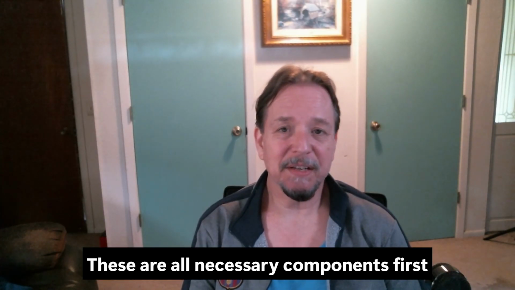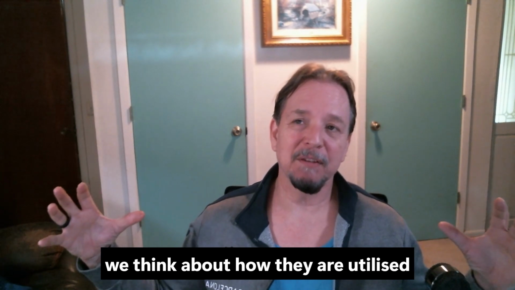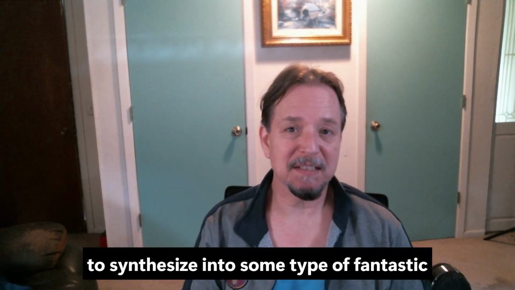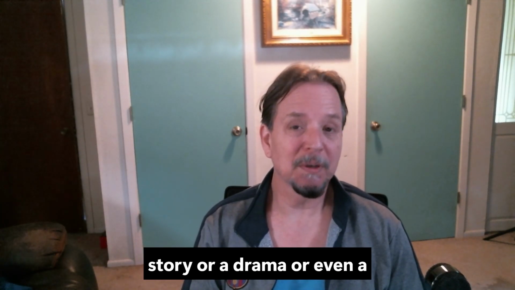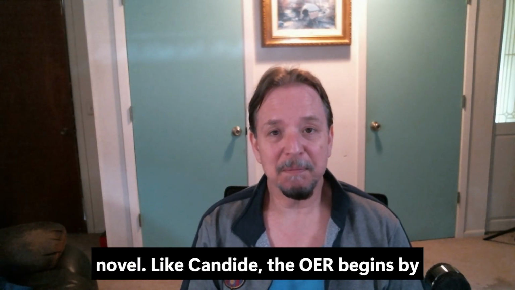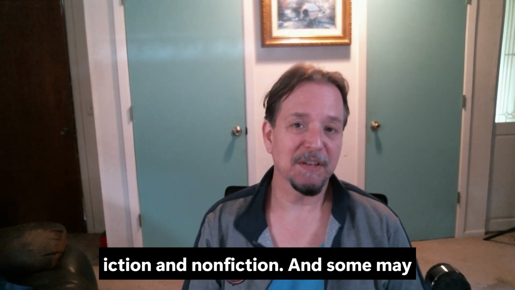These are all necessary components for us to start to consider in isolation as we think about how they're utilized to synthesize into some type of fantastic work of fiction, whether it's a short story or a drama or even a novel like Candide. The OER begins by talking about the difference between fiction and nonfiction.